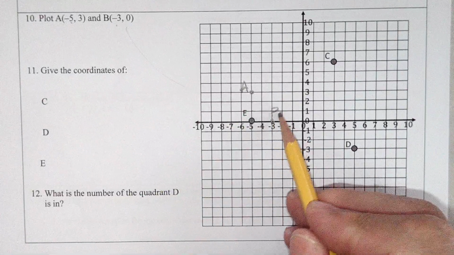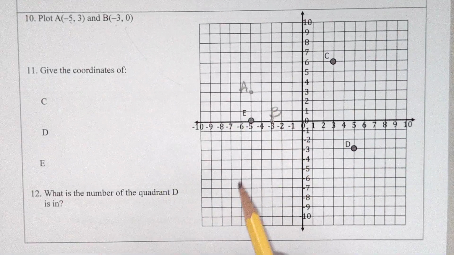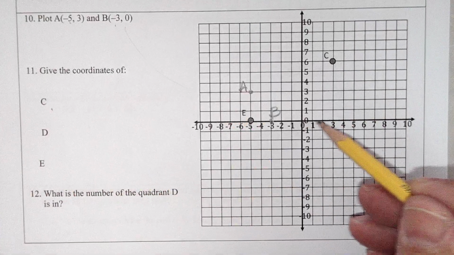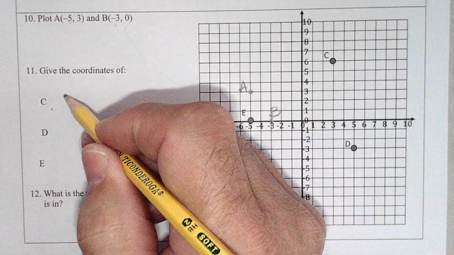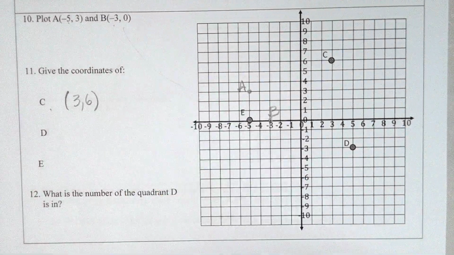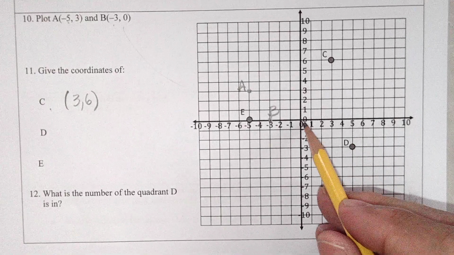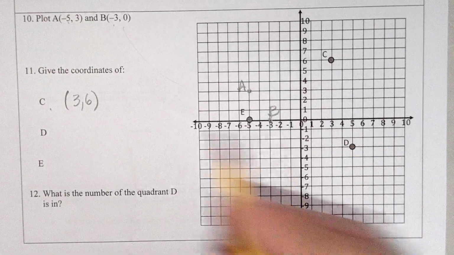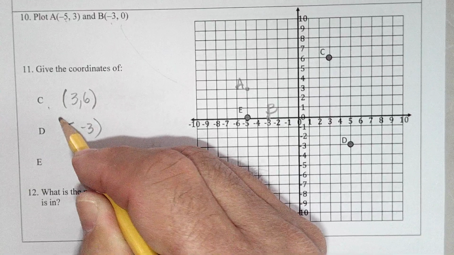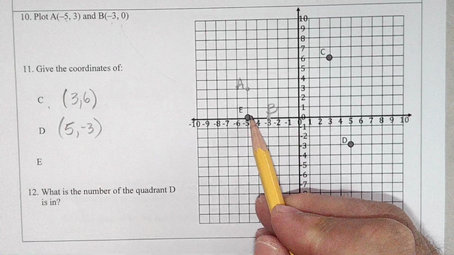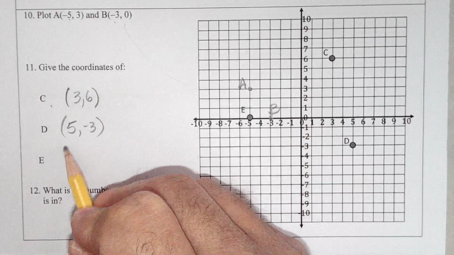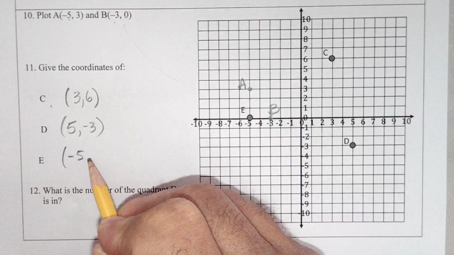So that's B. We're supposed to give the coordinates of C, which is 3, 6, in parentheses, of D, which is 5, negative 3, and E, negative 5, 0.